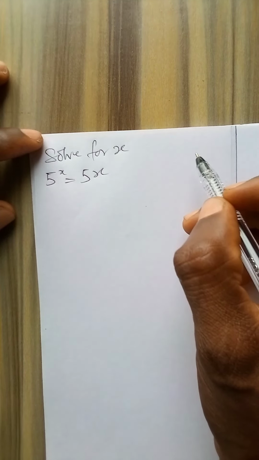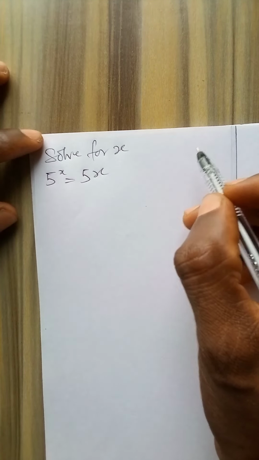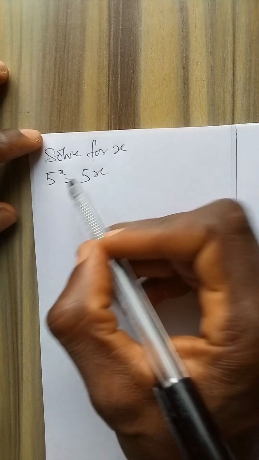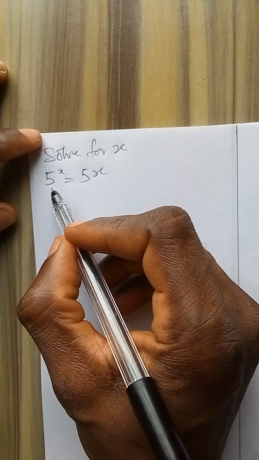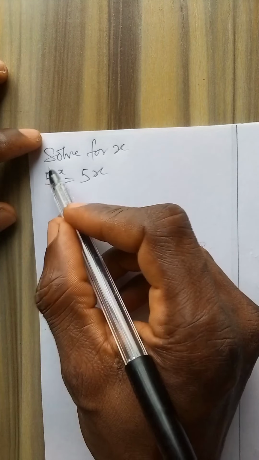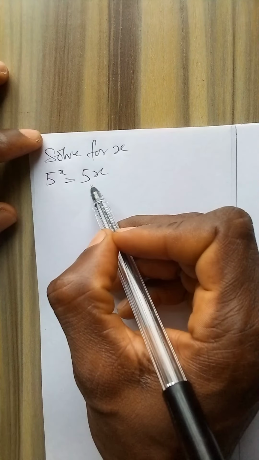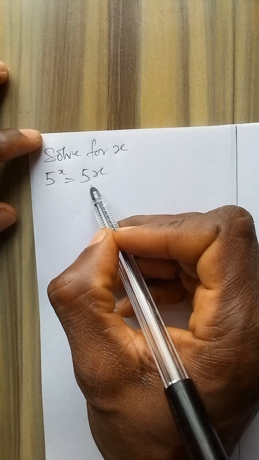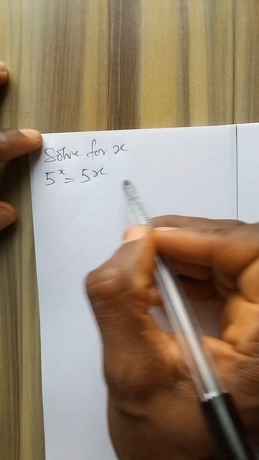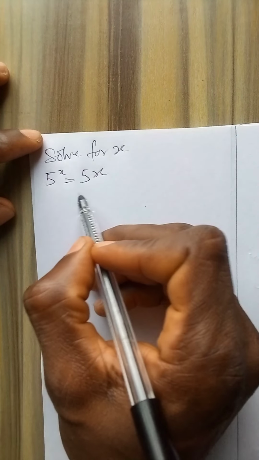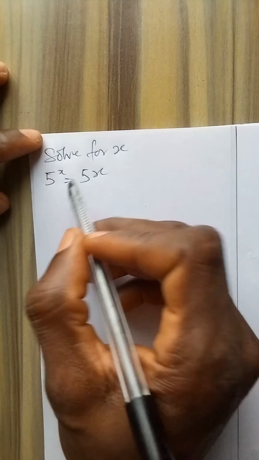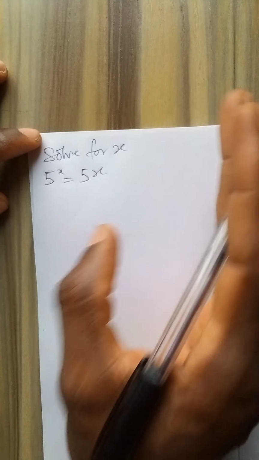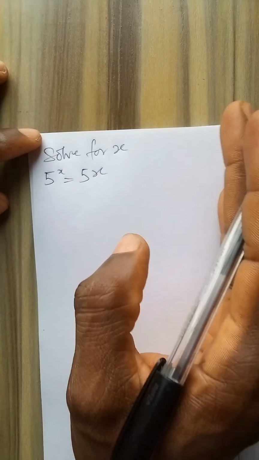Welcome to my channel. In this video, we are required to solve for x, given that 5 to the power x is equal to 5x. On the left-hand side of the equation, we have an exponential function that is increasing, while on the right-hand side, we have a linear function which is also increasing. Basically, what we need to do is to make x the subject of the equation, and then whatever constant results after we have manipulated the equation, we punch it into the calculator to find the value of x.